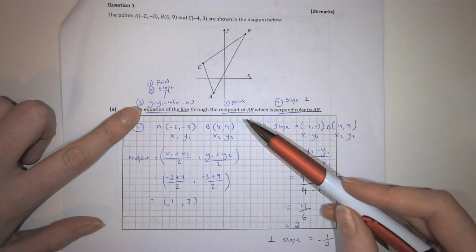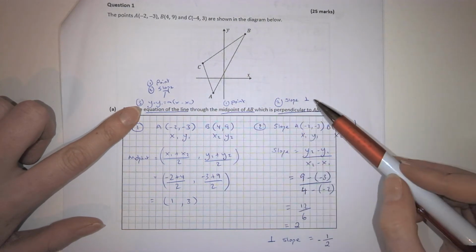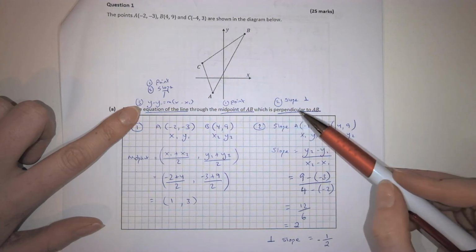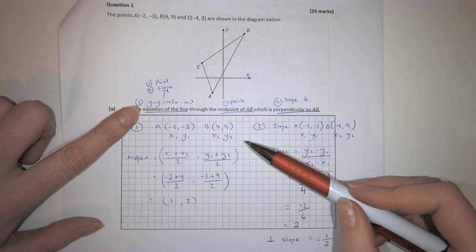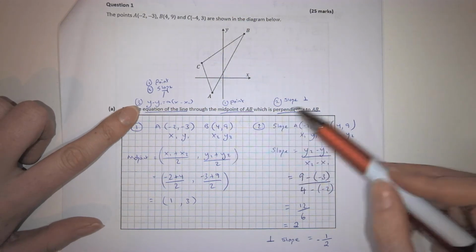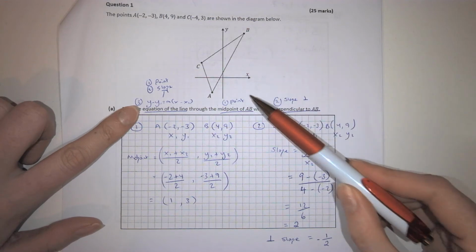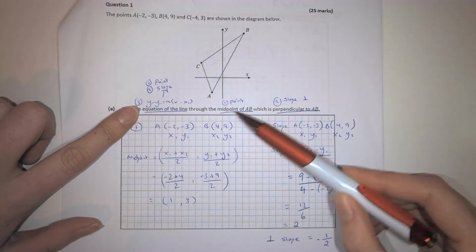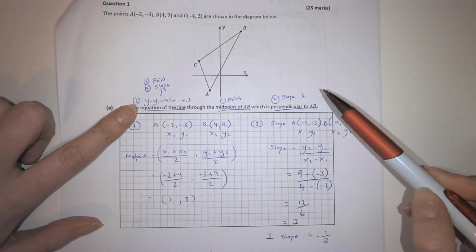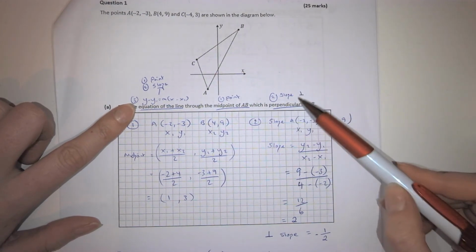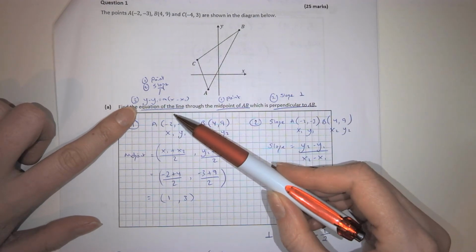Okay, so it says through the midpoint of AB, so that's my point, and then which is perpendicular to AB. So I know that if I get the slope of AB and make it perpendicular, I can use that slope then for my equation of the line. So this is step 1, getting the midpoint, so that will be the point for my equation of the line. Step 2 is getting the slope, but when I get it, turning it upside down and changing the sign, so that would be the slope of my line. And then 3 is using the equation of the line formula.